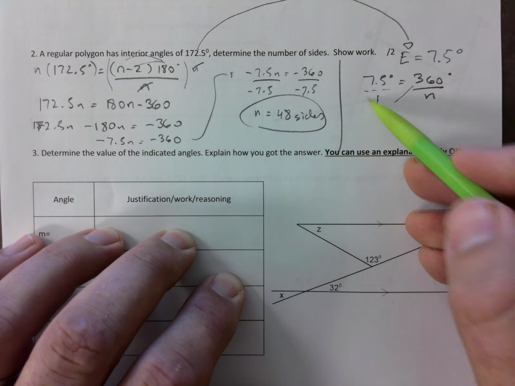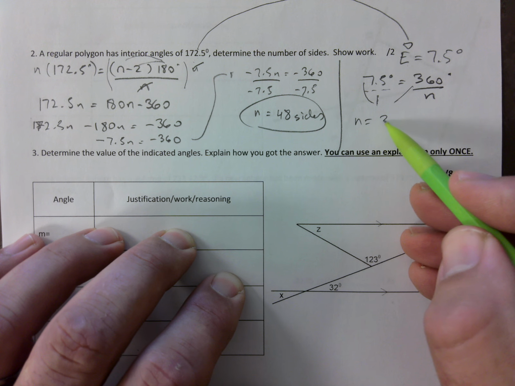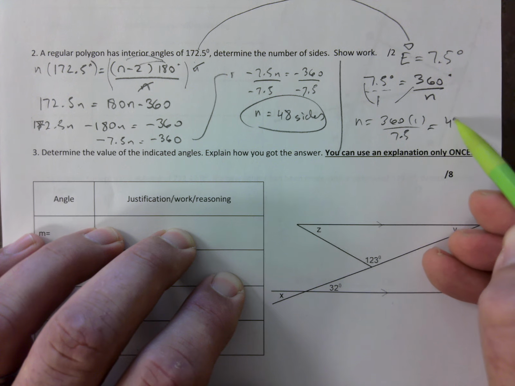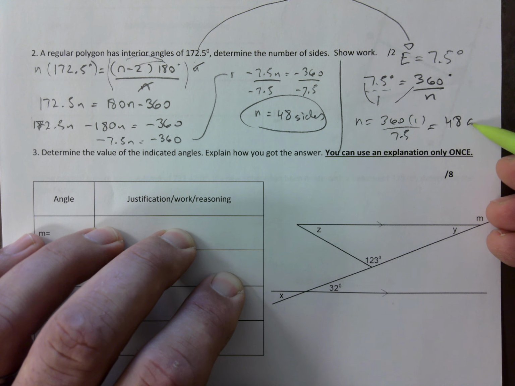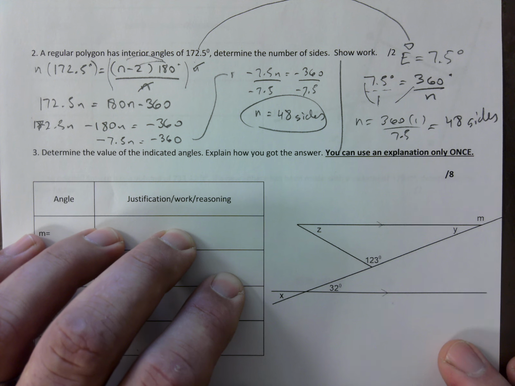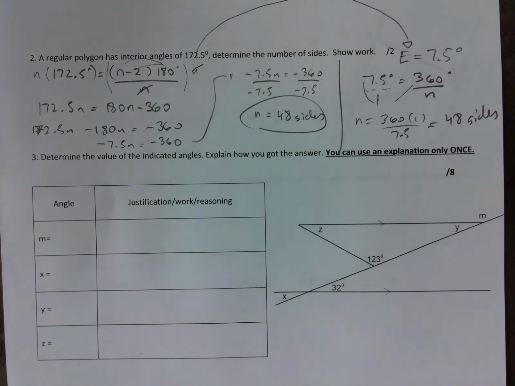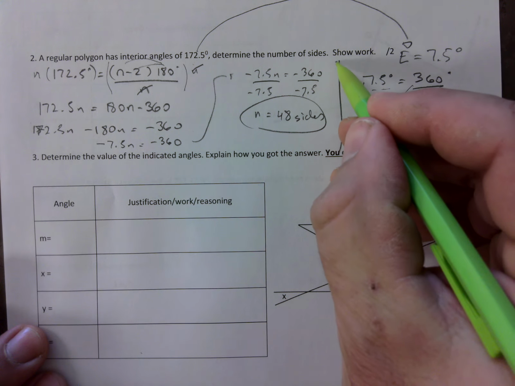So you cross multiply and divide. So n is really 360 times 1 divided by 7.5, which is 48. So regardless of how you do it, you get the same answer. If you want to double check this way, that's how you know for sure you got it right. So there should be an or here.